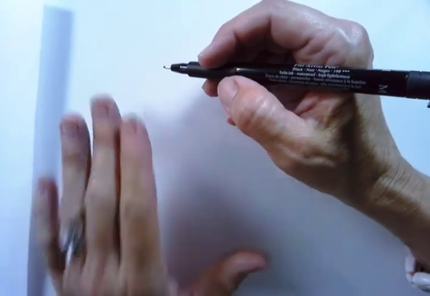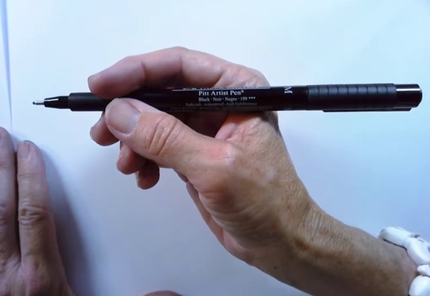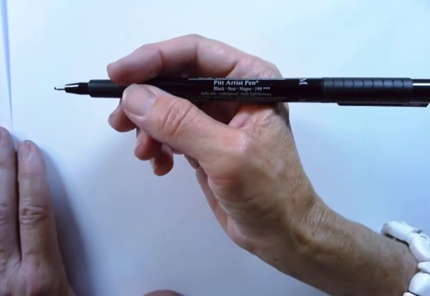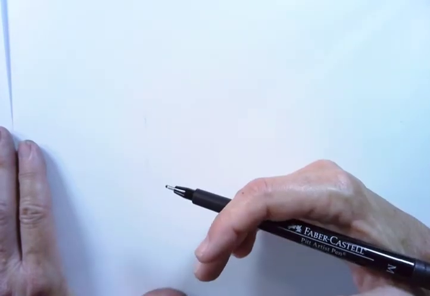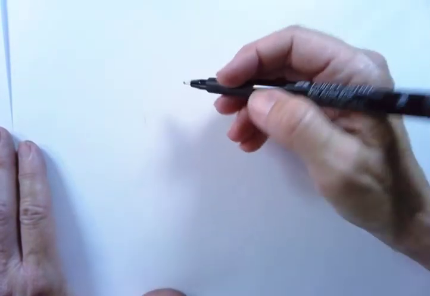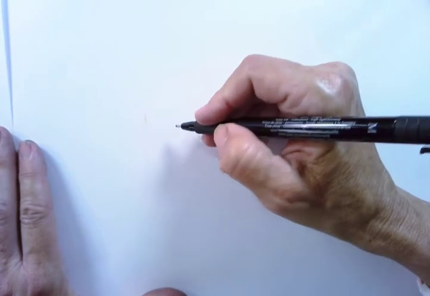I think for this I'm going to combine pens, and you need to think about that when you start to introduce water into the equation and you're working with pen and ink. So if I don't want the lines to dissolve, then I need to work with a waterproof pen, like the Pitt pen. So I'm going to start with the Pitt pen, but then I'm going to do some washes using the Tombow in conjunction with the Pitt pen. Okay.